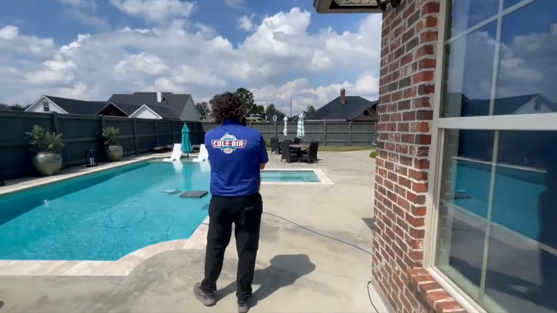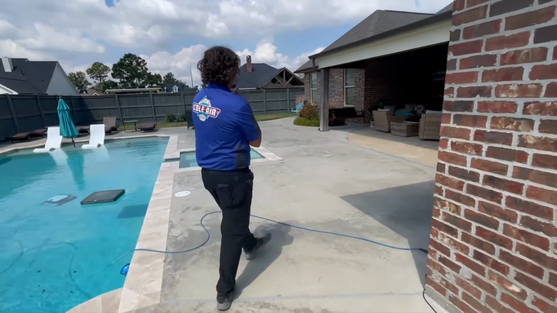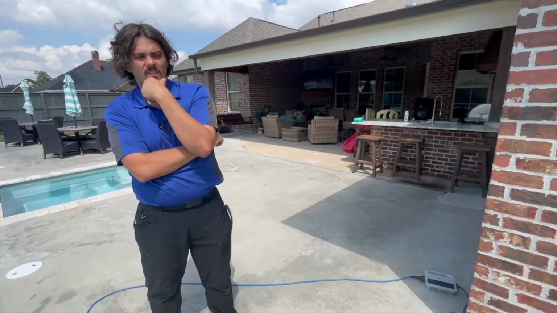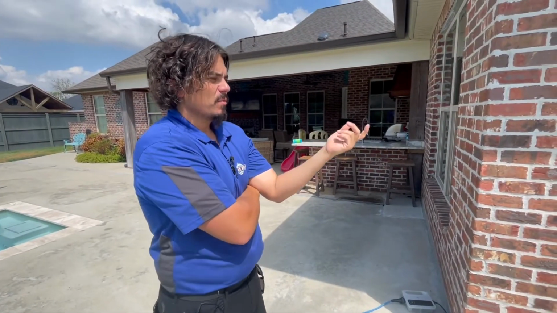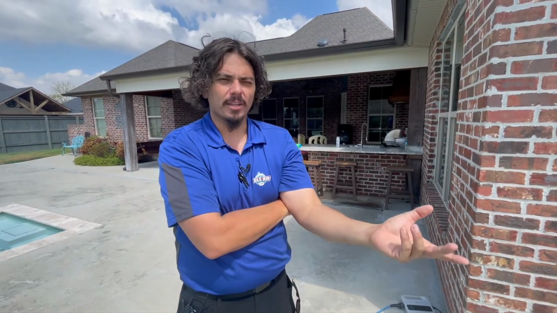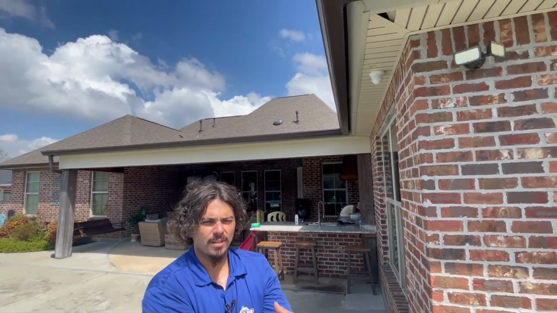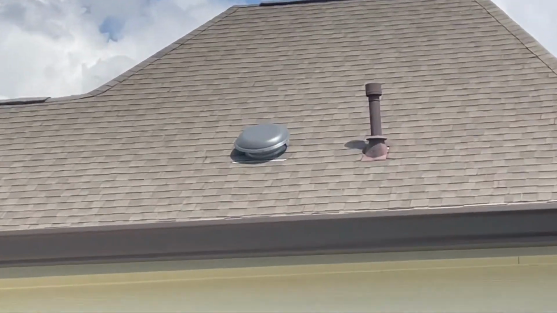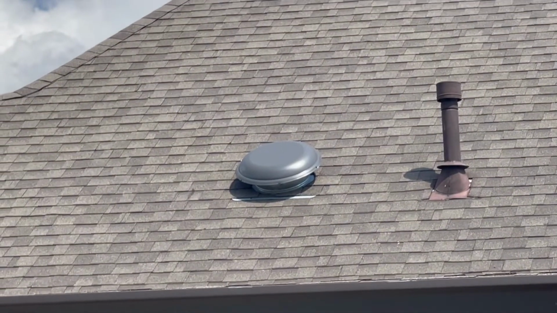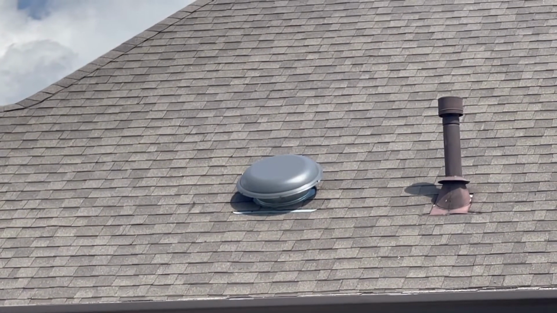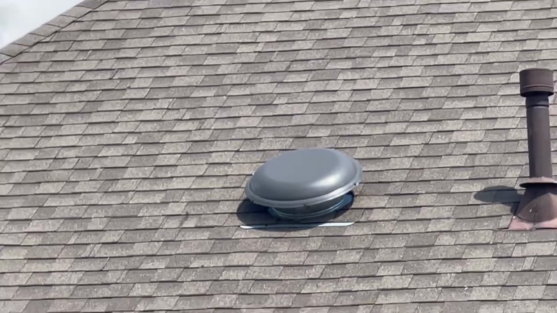So Dustin, what do you think would cause that? Let's talk about what's causing that draw of the soffit ventilation so heavily. Well, roof power ventilators are going to be the number one cause of a house or an attic being pulled into a negative. You mean like that one? Just like that one. That is a power ventilator.